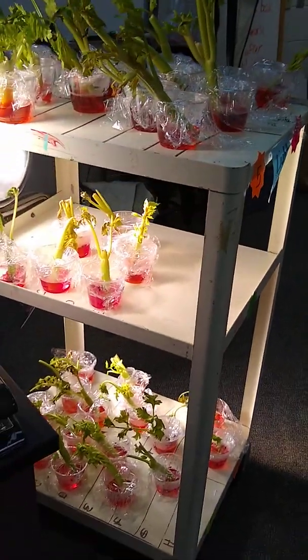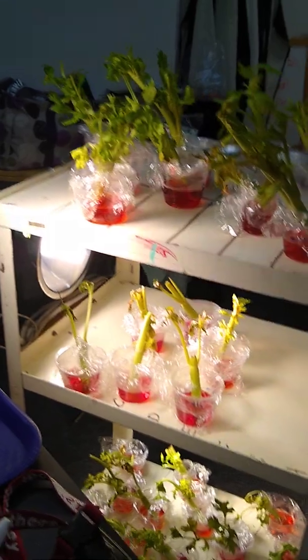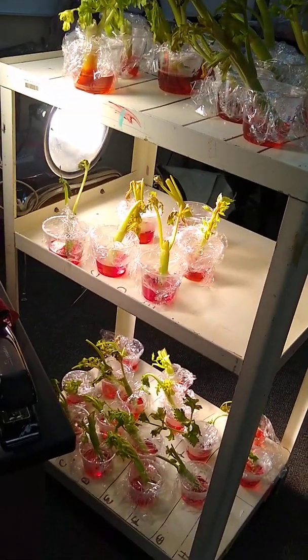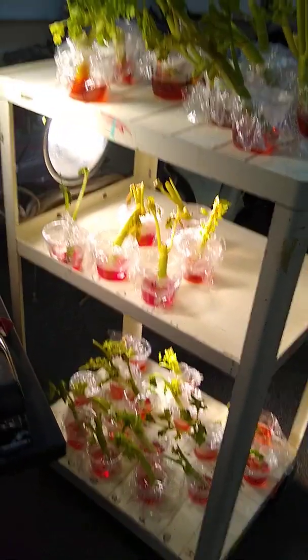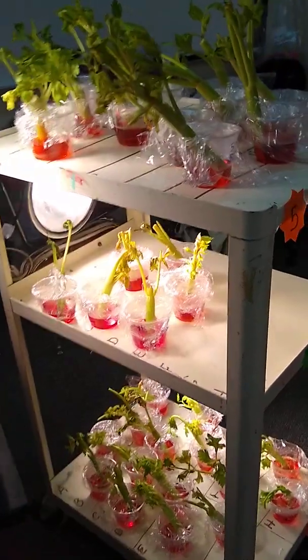So this is day 2 of the celery model, and these celery stalks have been in 100 milliliters of red water overnight, and these have been in the dark overnight. So we are going to check and see if we have any differences from the beginning of the experiment when we drew our models. So let's take a look at this one here.